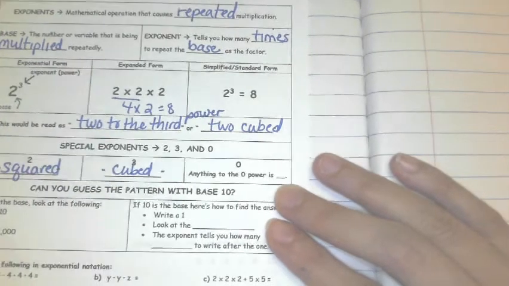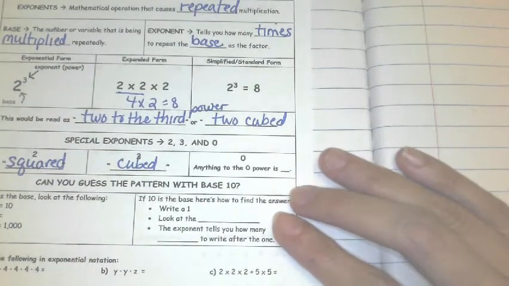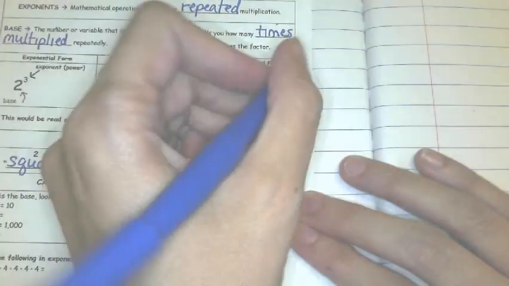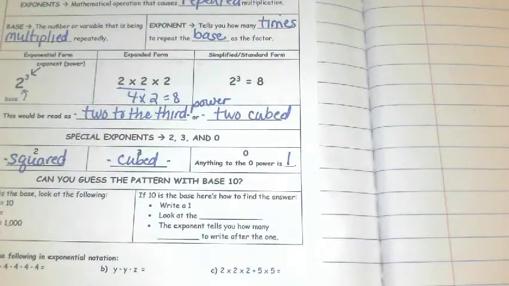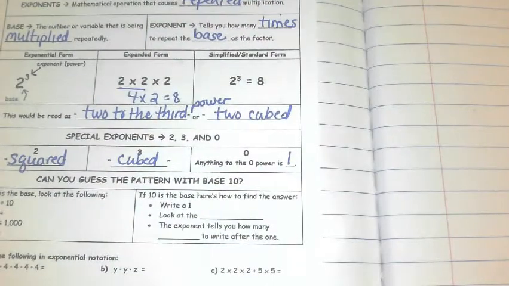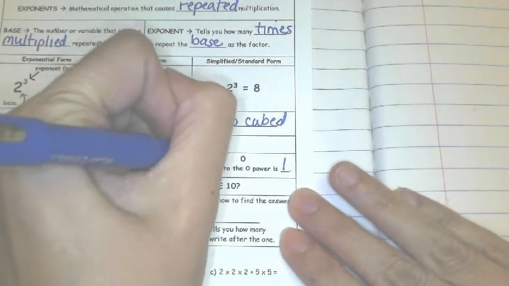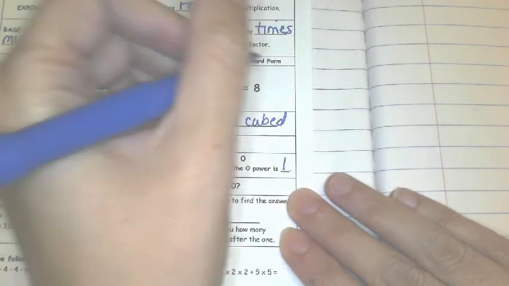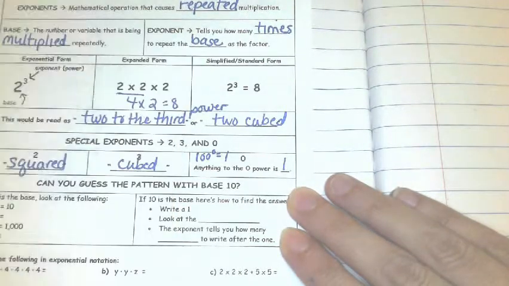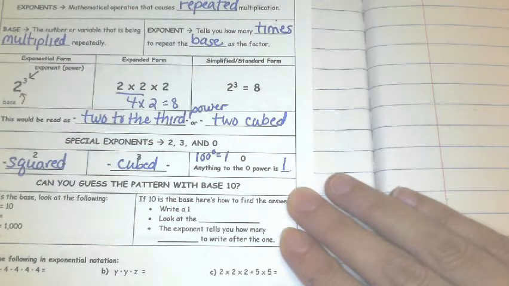Alright, 0 power. Anything to the 0 power is always going to be 1. No matter what number it is, it's always going to be 1. So you can have 100 to the 0 power. It's always going to be 1. You can have 2 billion to the 0 power. It's always going to be 1. Okay? So anything to the 0 power is always going to be 1.